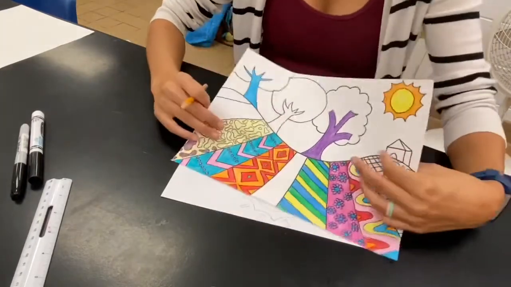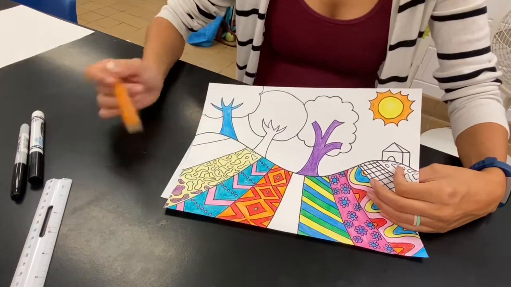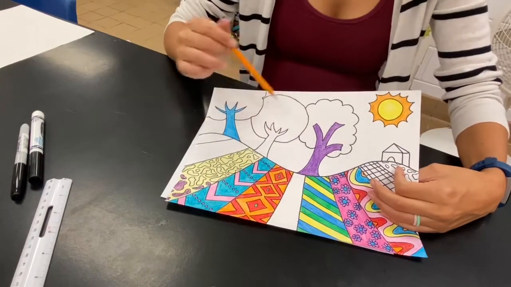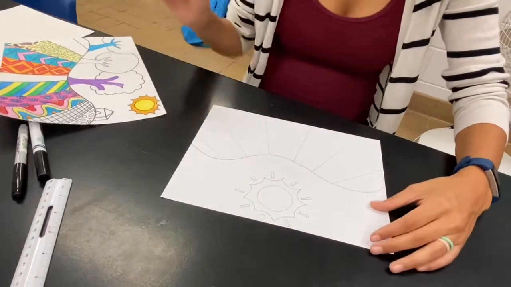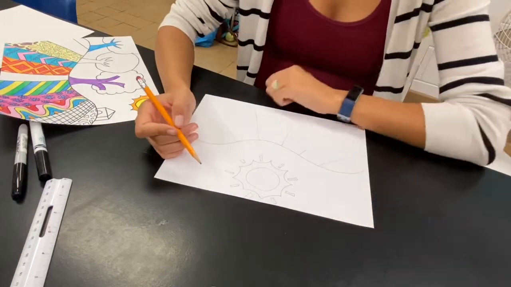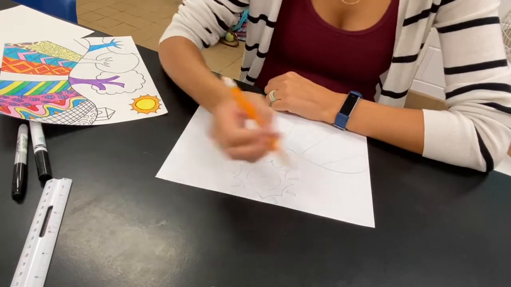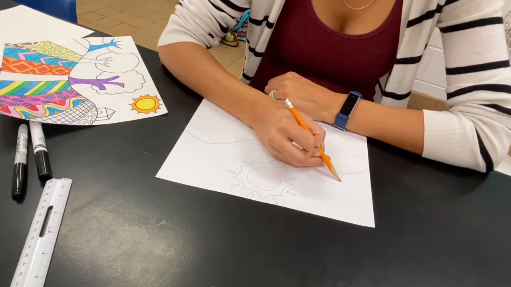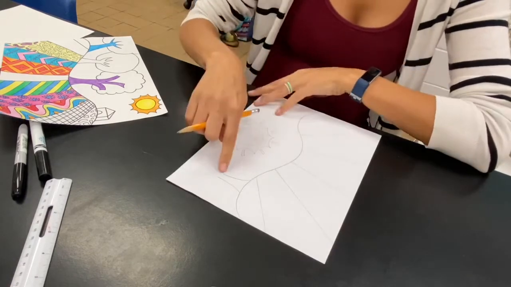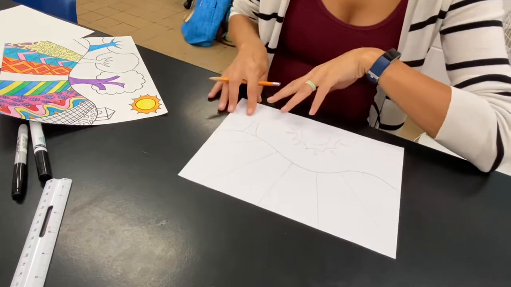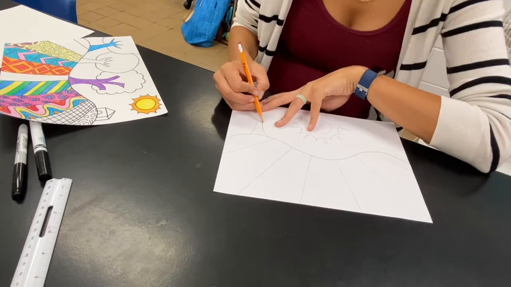So I want you guys to get creative with your trees. I drew different types of tree trunks and different types of tree tops, and I'm gonna put patterns inside of here as well. So feel free to get creative with how you want your trees to look. The most important part when drawing a tree trunk is just that the bottom of the tree trunk is gonna be wider and it's gonna get thinner as it comes up to the top. Can you guys see that? So it's wider down here and it gets a little thinner as it comes up to the top.